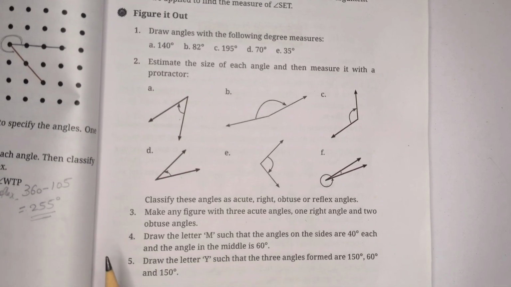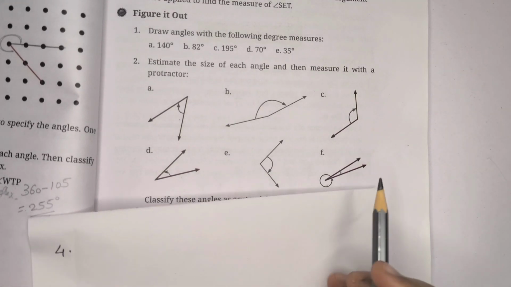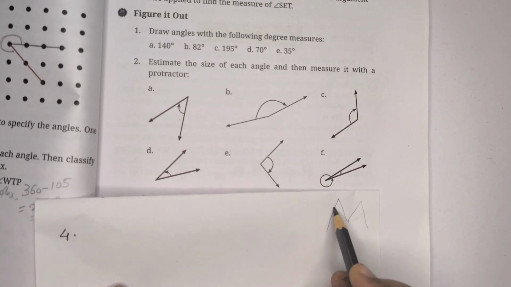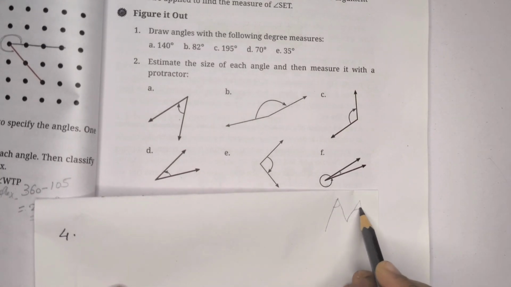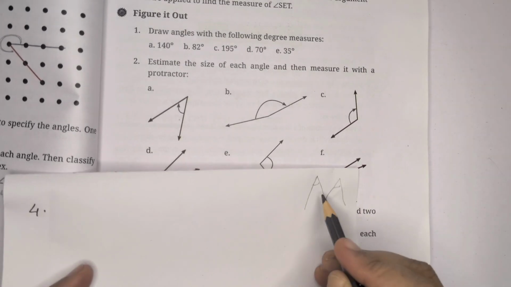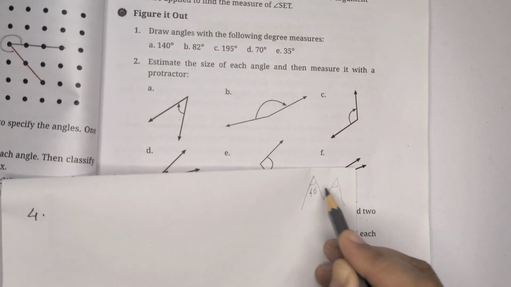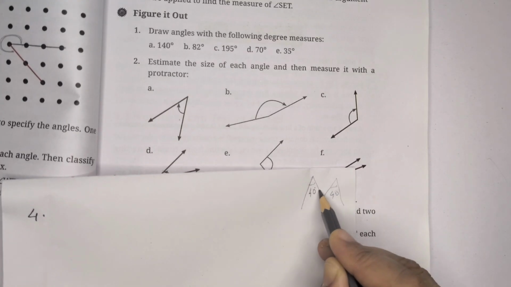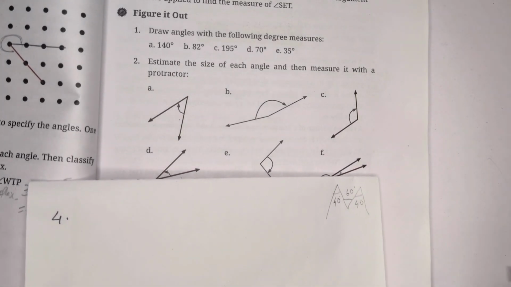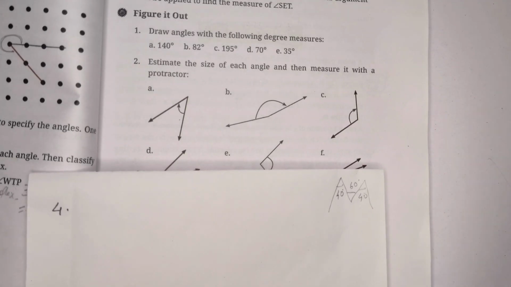Fourth question, draw the letter M such that the angles on the side are 40 degrees and the angle in the middle is 60 degrees. So we can make the angle the same way. So this will be 40 degrees and the middle, that will be 60 degrees. That's the way we have to make the angle.